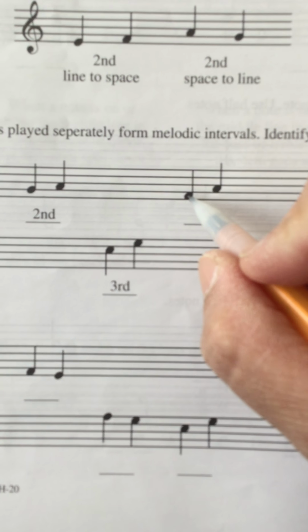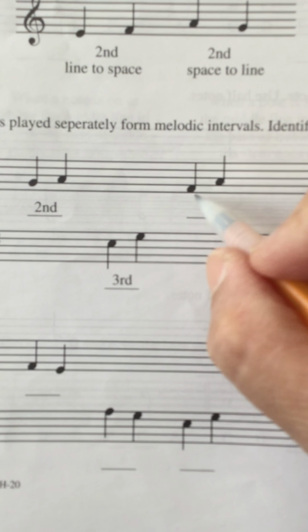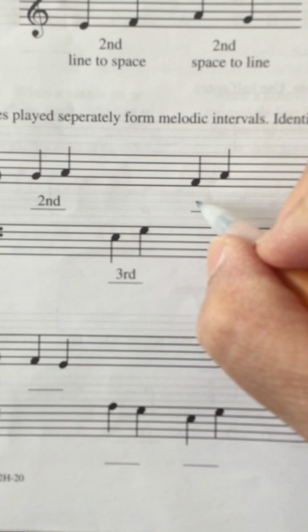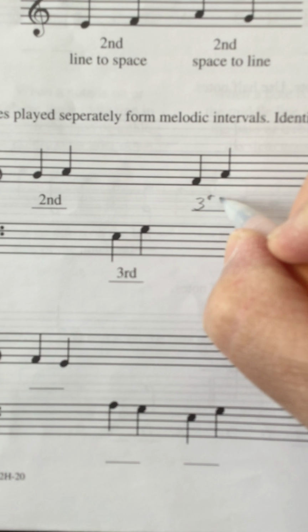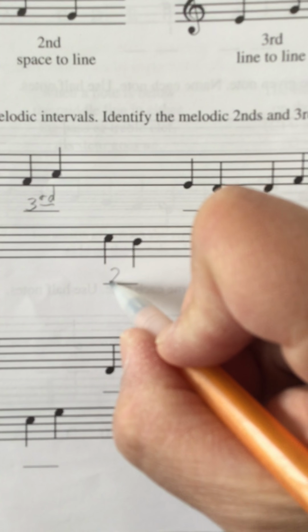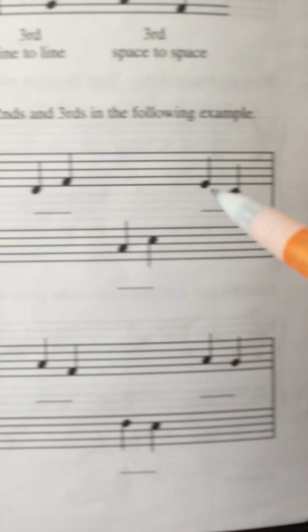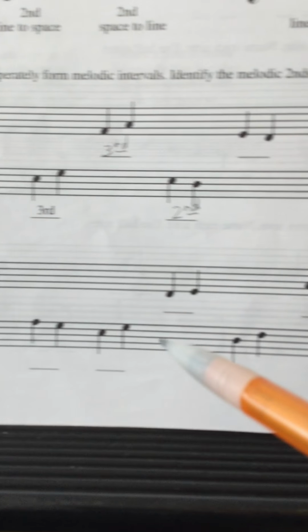This one, again, what you're looking at is space to space. So if it's space to space or line to line, then it's got to be a skip or a third, right? This is a space and then a line. They're different from each other, so that should be a second, right? So as you go through the rest of this page, I think this part's not too bad.